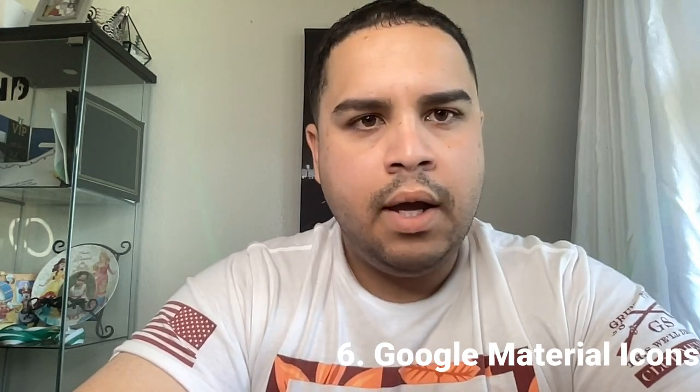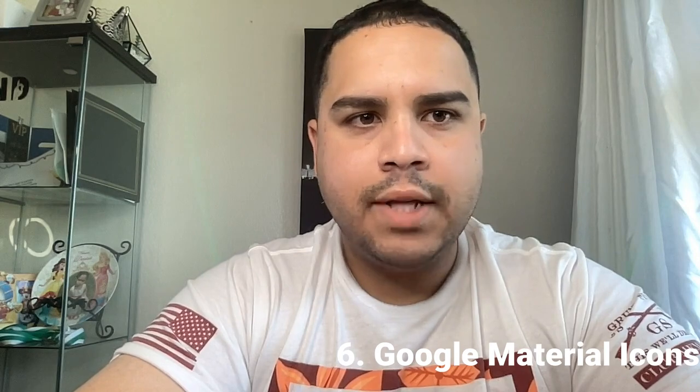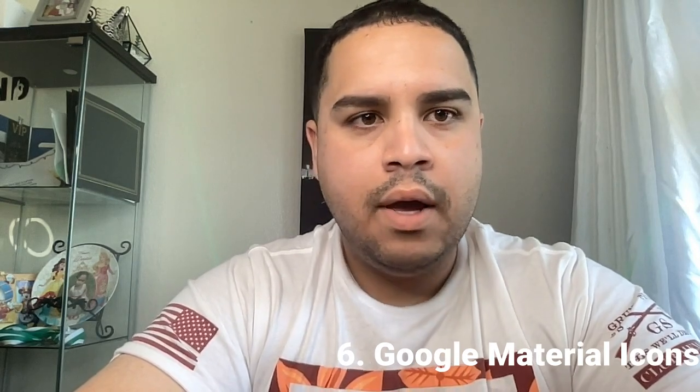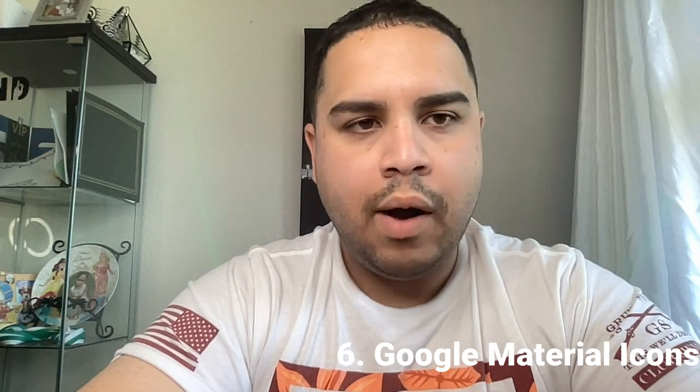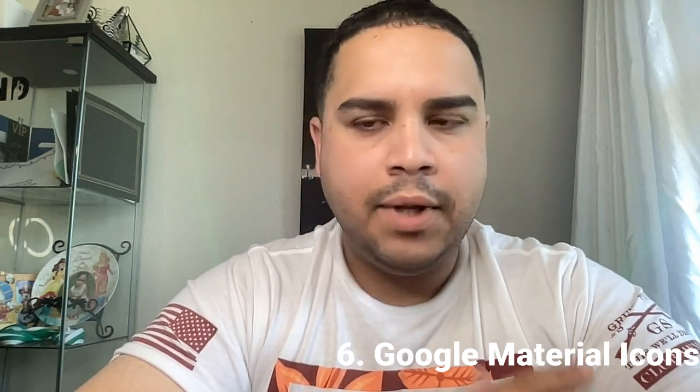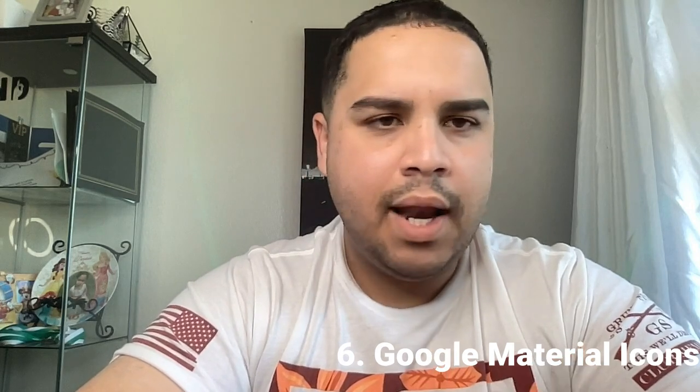Number 6 on my list is the Google Material Icons plugin. And this is just a matter of personal preference. I really like the Google Material Icons plugin for icons throughout my application. There are some people that like Hero Icons. There are people that like different icons. I personally like Google Material Icons.